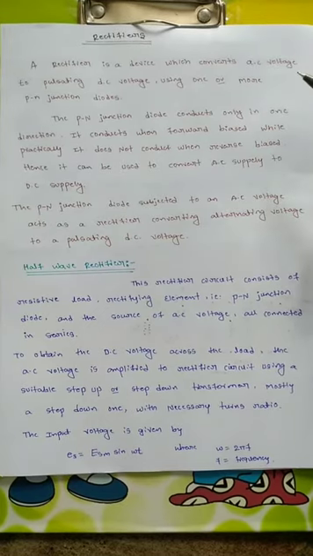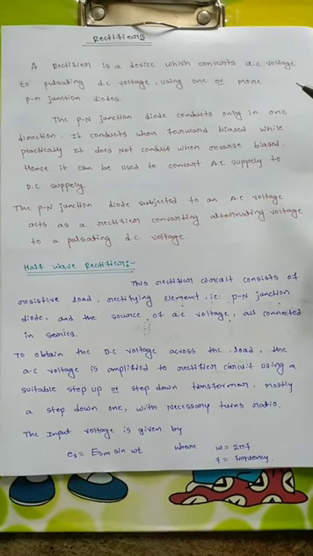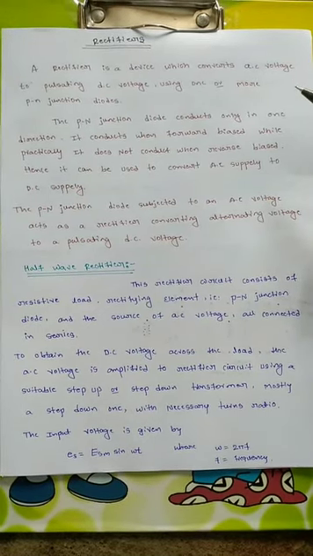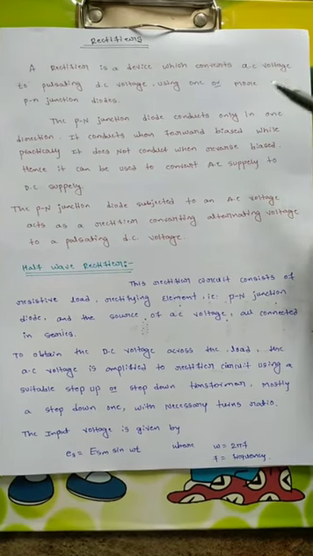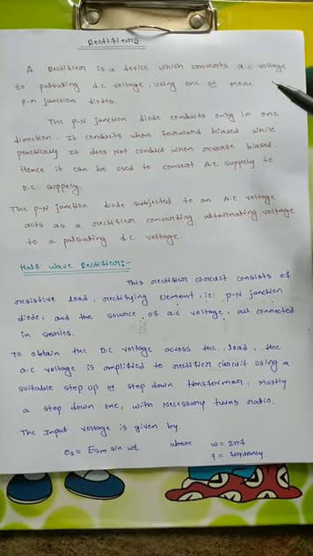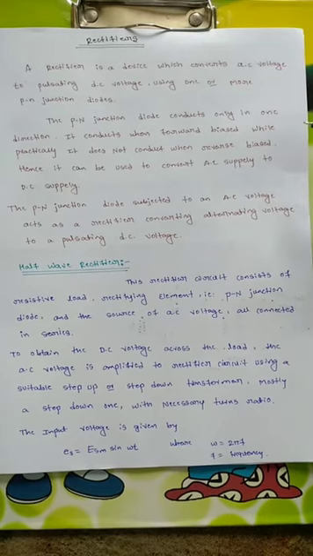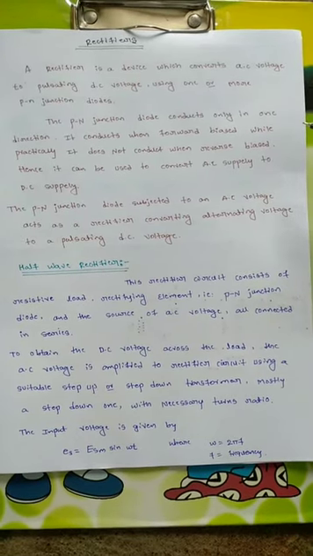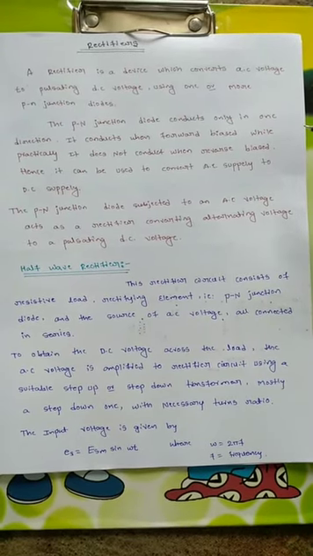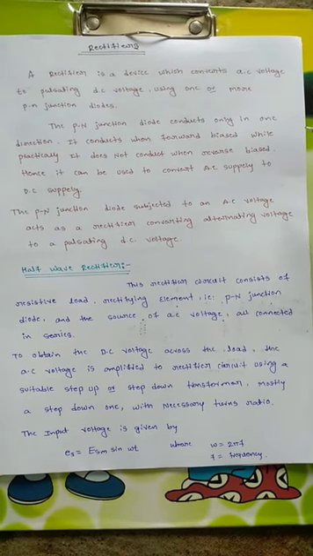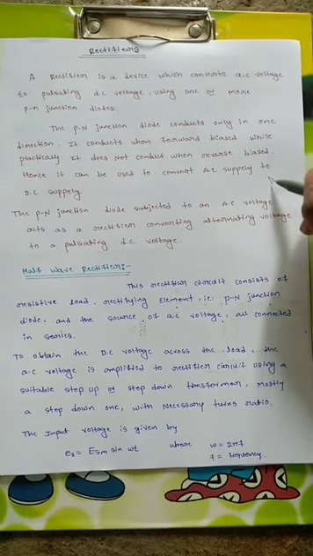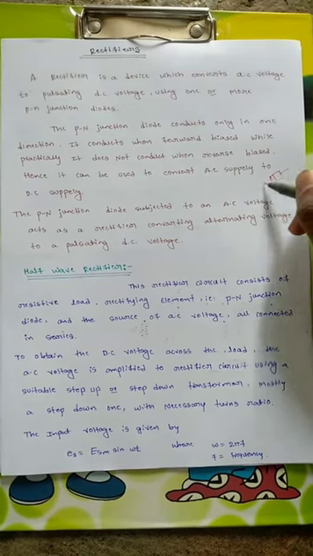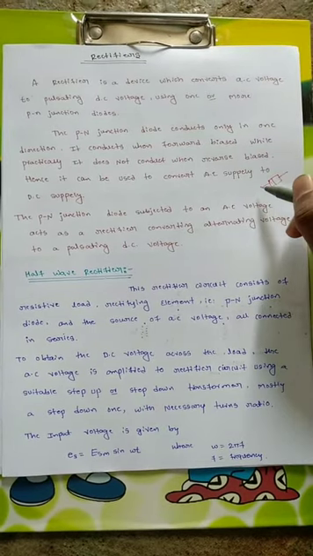Now coming to rectifiers. A rectifier is a device which converts AC voltage to pulsating DC voltage using one or more PN junction diodes. So it will convert AC to DC using diodes, and the PN junction diode conducts only in one direction. It conducts when forward biased, while practically it does not conduct when reverse biased.